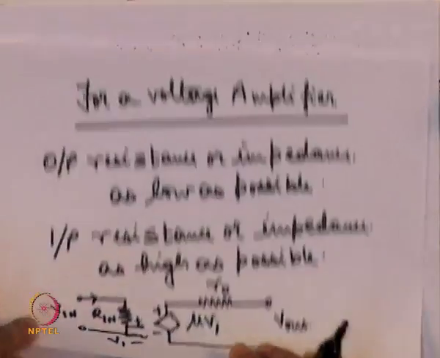Let me take a different example. Suppose we have what is called a transconductance amplifier.